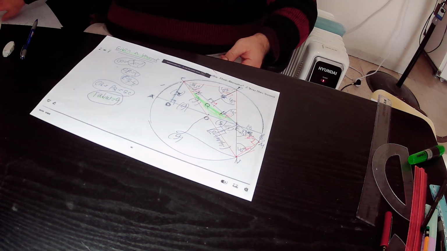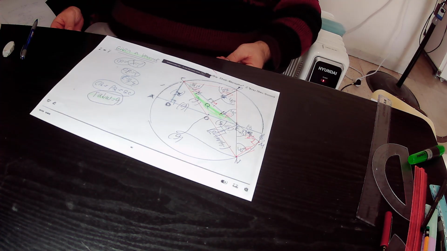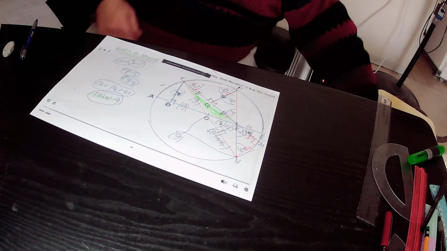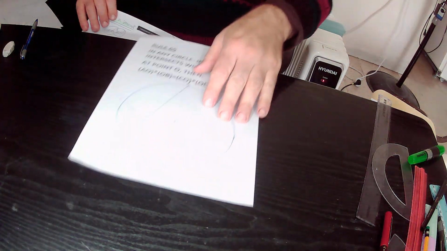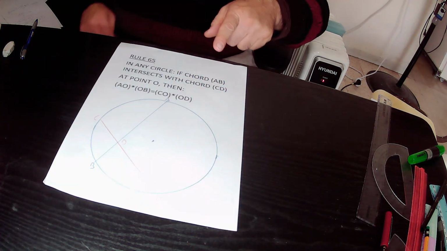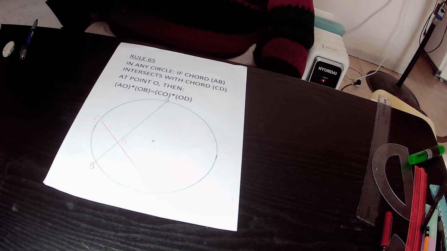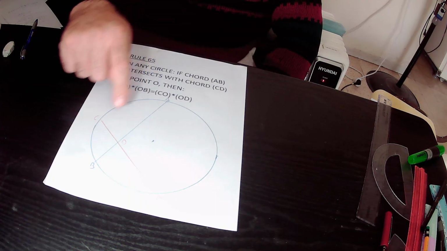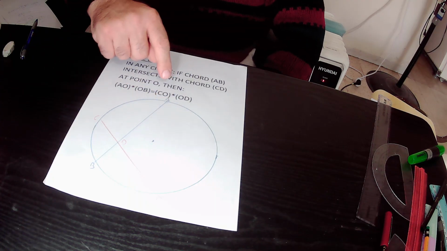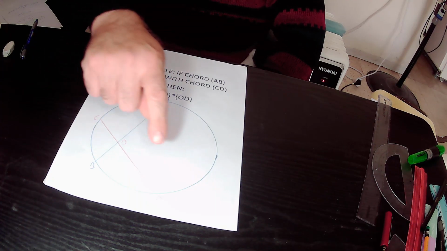In the next step, we implemented rule 65 in our drawing. I'm clicking on rule 65. Rule 65 is true in any circle. In any circle, if chord AB intersects with chord CD at point O, then the following equation is true: AO times OB equals CO times OD.